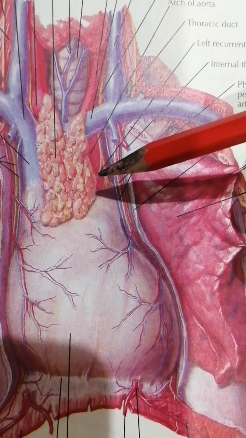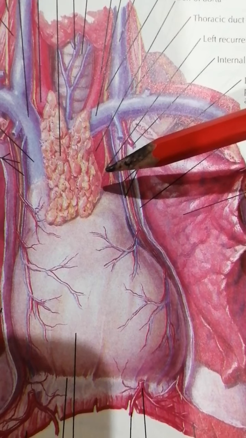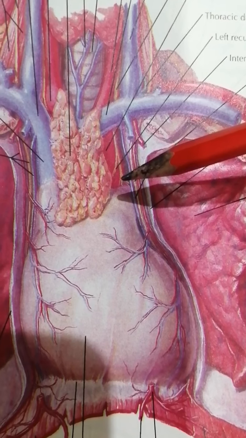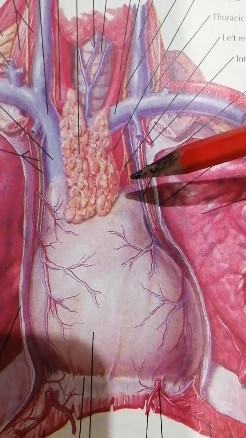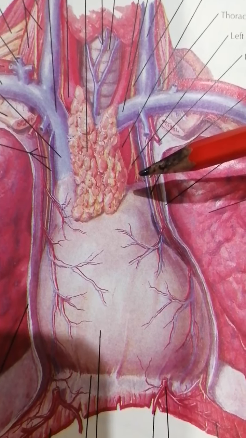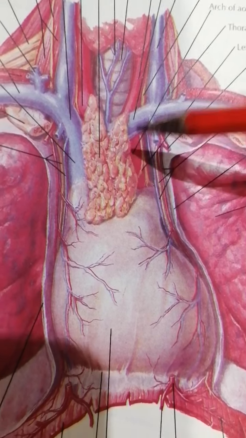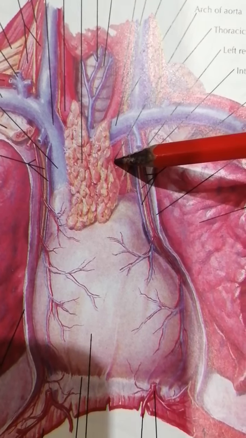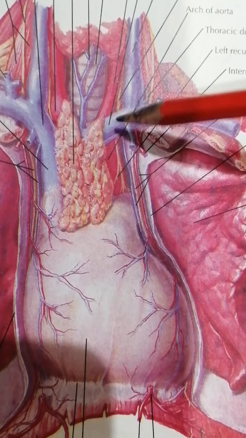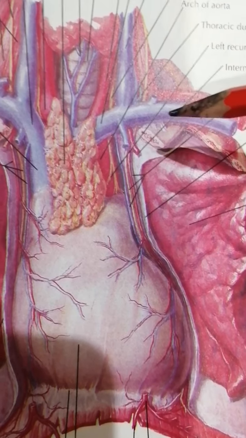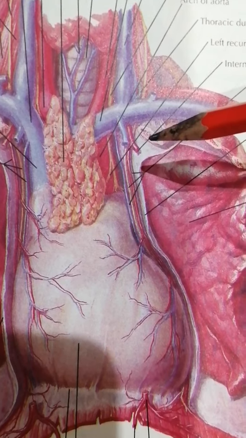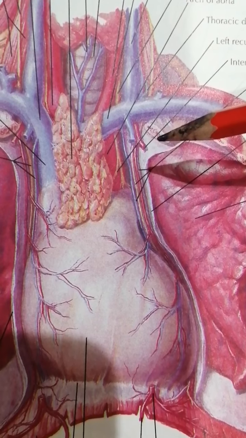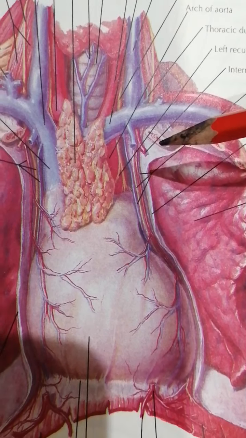The main and rich arterial supply of the thymus is derived mainly from the anterior intercostal arteries as well as the anterior mediastinal branches of the internal thoracic arteries. You should remember its arterial supply. Definitely, the intercostal spaces are there, so they are supplying them. So, anterior intercostal arteries and anterior mediastinal branches of internal thoracic arteries.